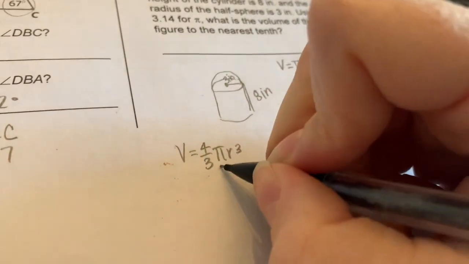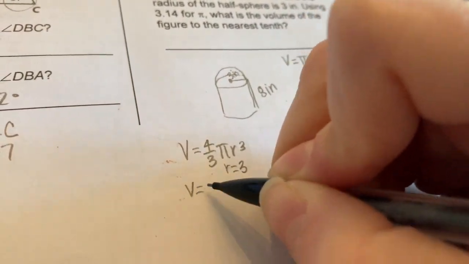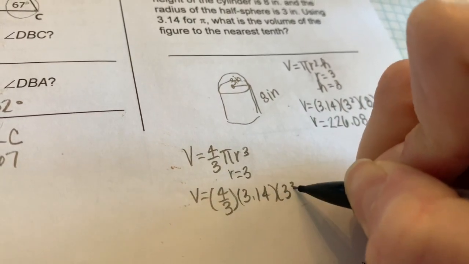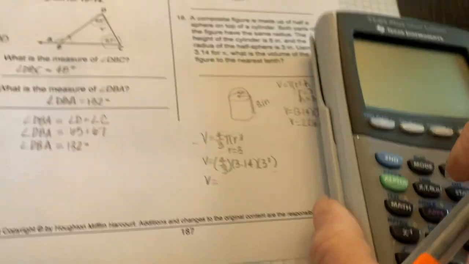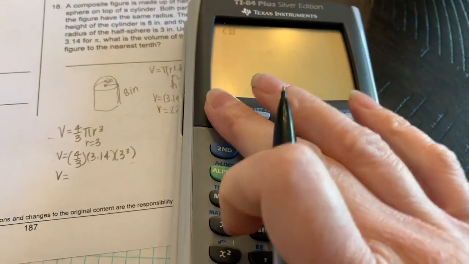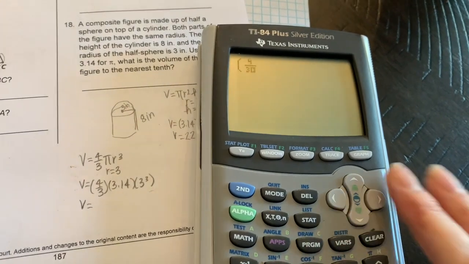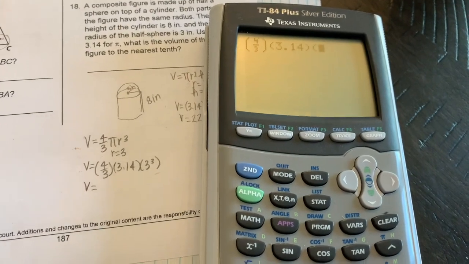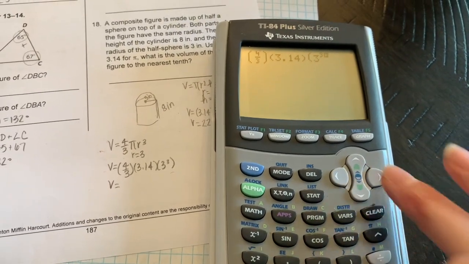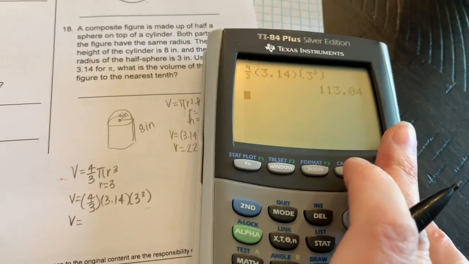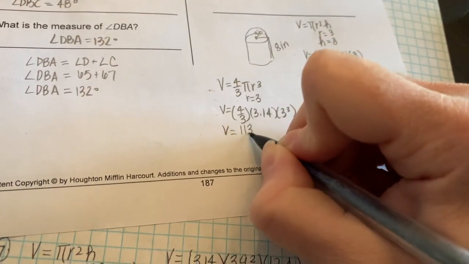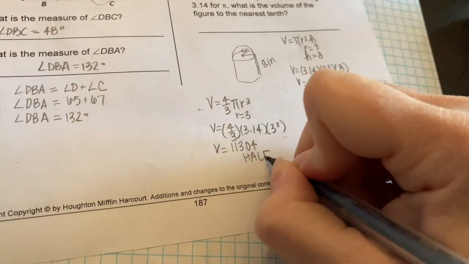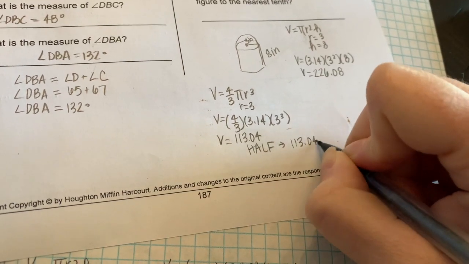Okay, so r is 3. I'm going to put everything in parentheses. 4/3 times 3.14 times 3 cubed. Plug it into the calculator like always. And that gives me 113.04. And that is the volume of the entire sphere. But since I only have half the sphere, I'm going to divide that by 2.